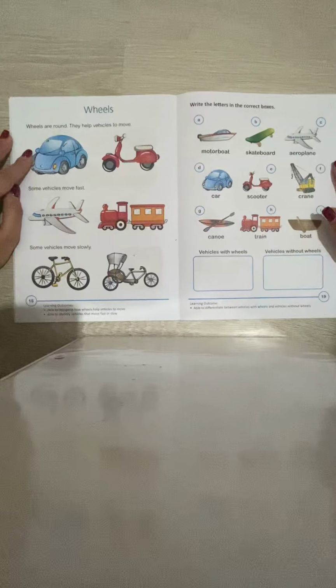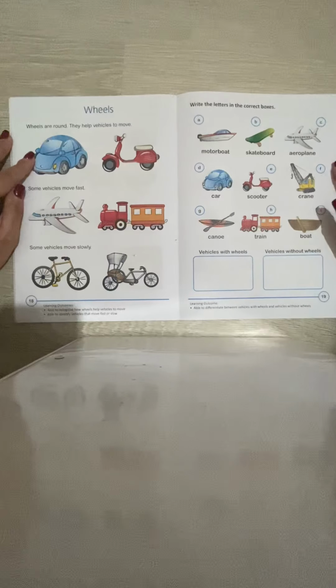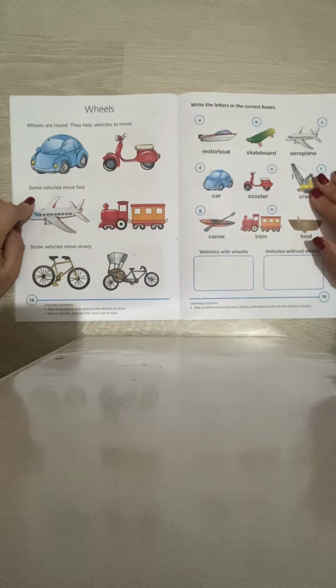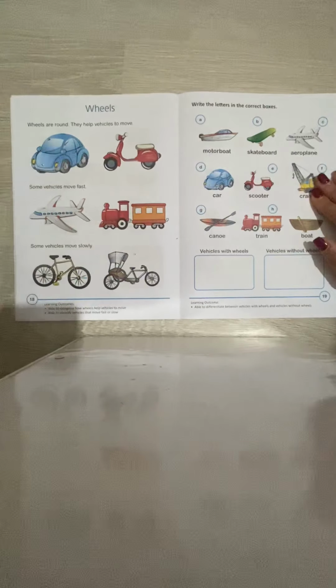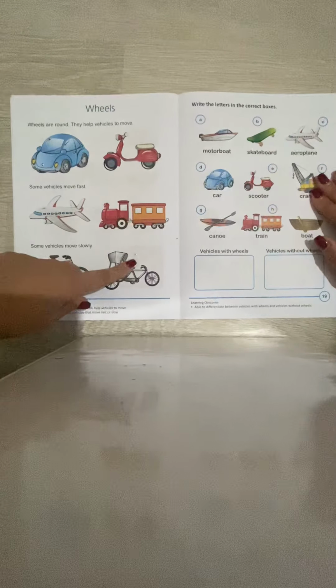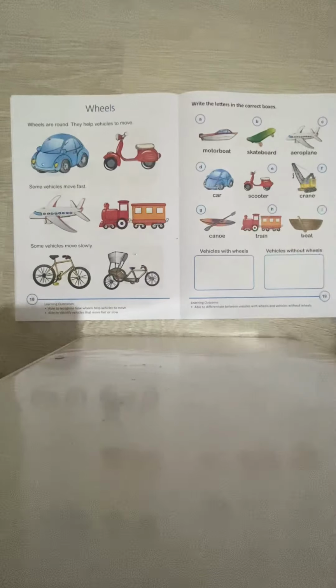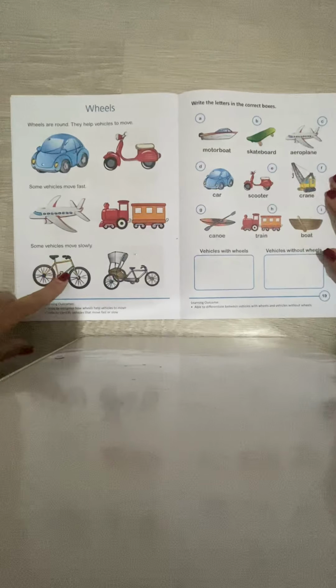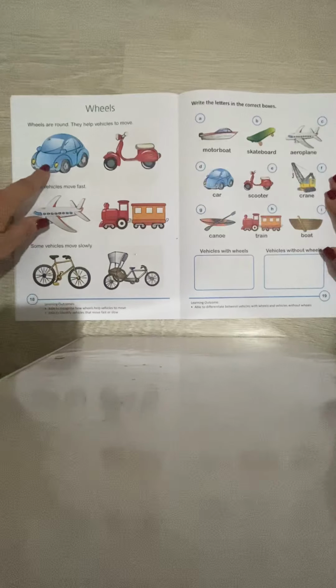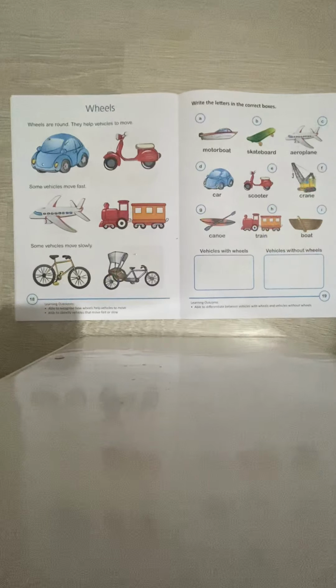So wheels are round and they help vehicles to move, like a car and a scooter. Now, the next one, I have vehicles that move faster, like an airplane and train. And I have vehicles that move slowly, like the bicycle and a tree saw. Now, if we talk about going to school, can I go to school by a bicycle? No, because why? It moves slowly. But I can go by car or I can go by bus, correct?